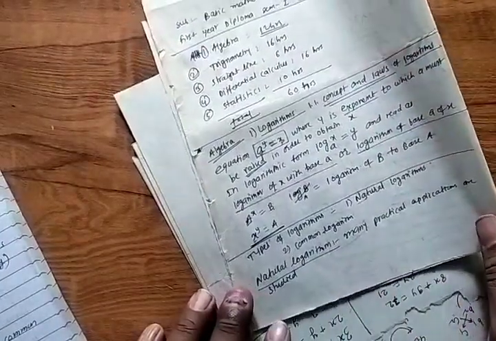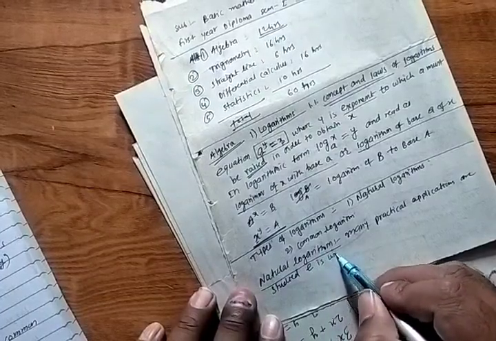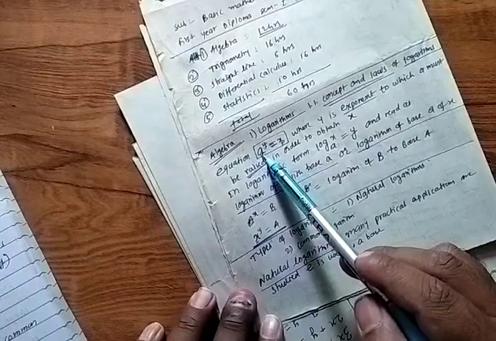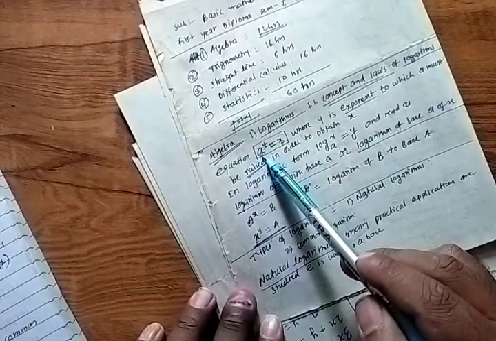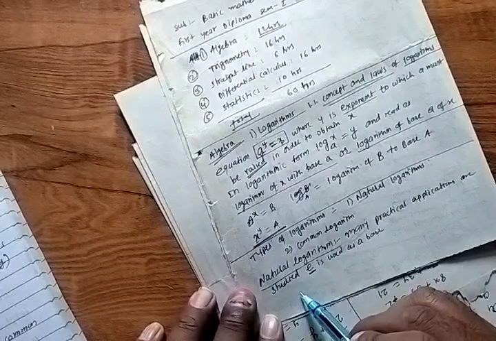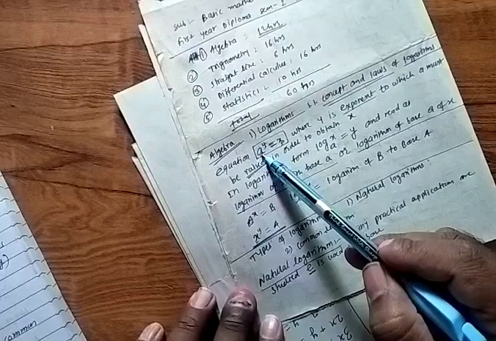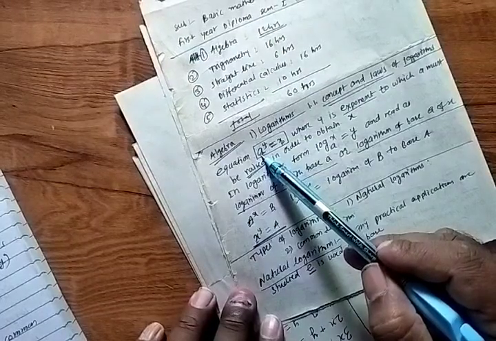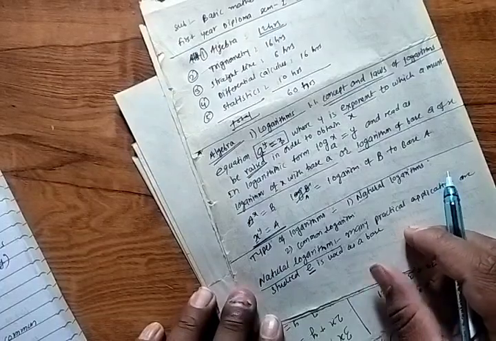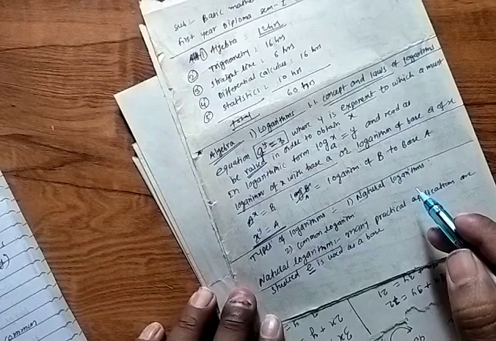In that, e is used as a base. Instead of using base a, e is used as a base. Hence, logarithm to the base e is called natural logarithm.